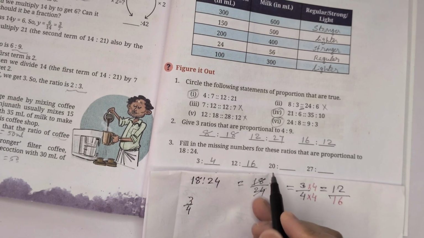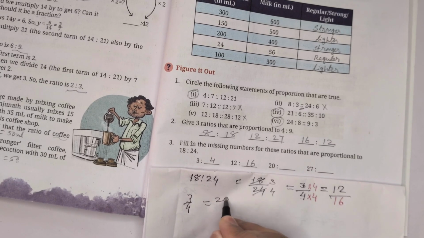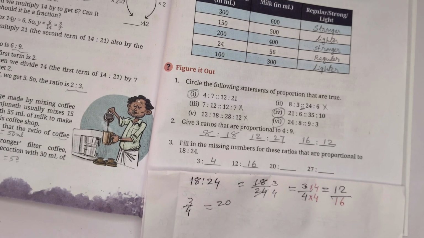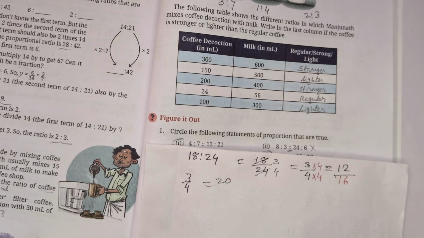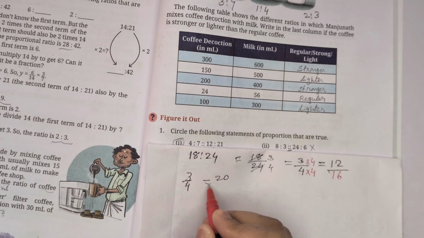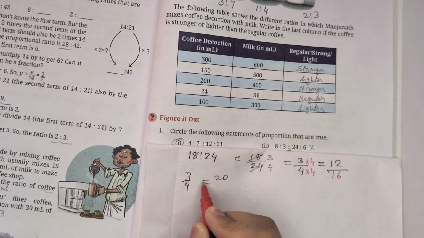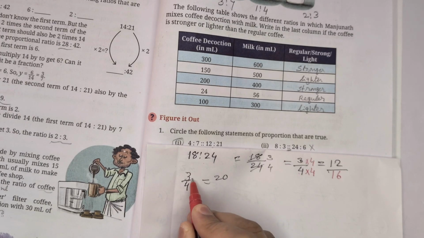The original 3 by 4 is the simplified form. Here the numerator is 20, which means 3 into what is equal to 20? We will not get a whole number to multiply with 3.